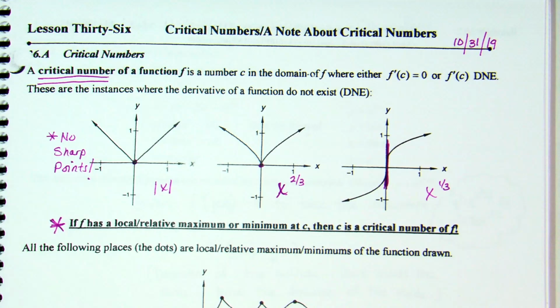Next key point: if f has a local or relative maximum or minimum at c, then c is a critical number of f. Maxes and mins are hills and valleys. What's a tangent line going to look like at a hill or a valley?